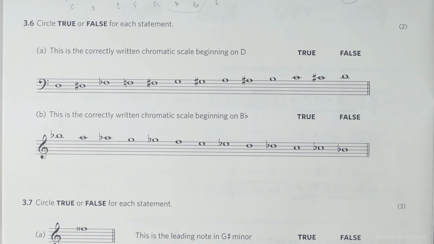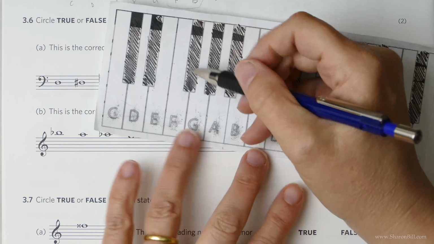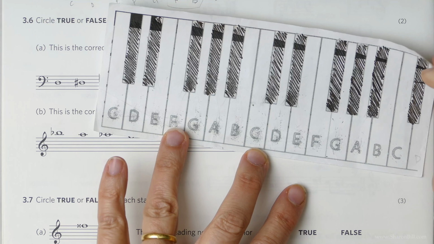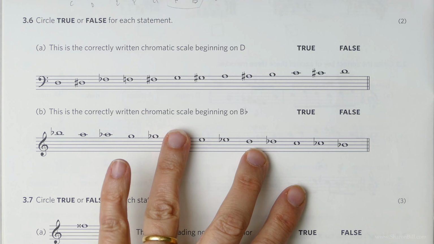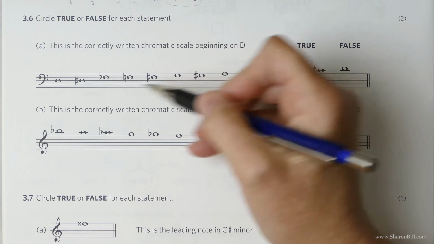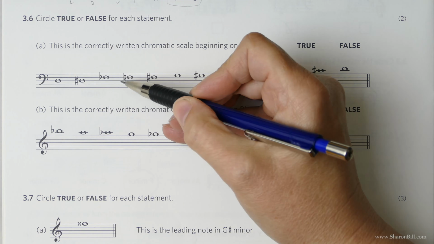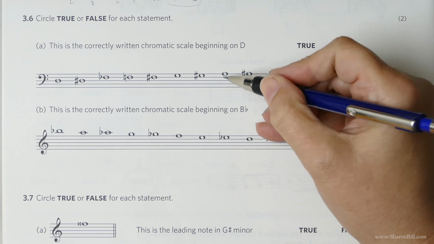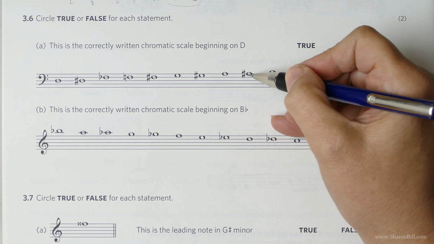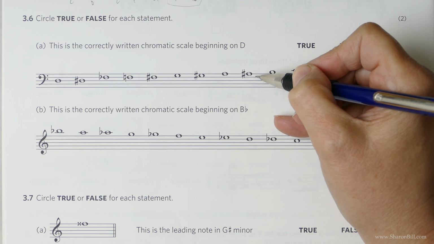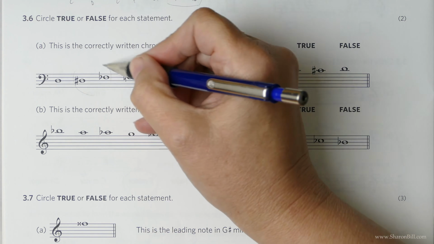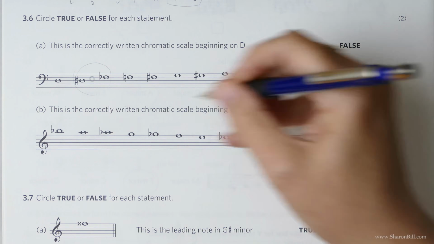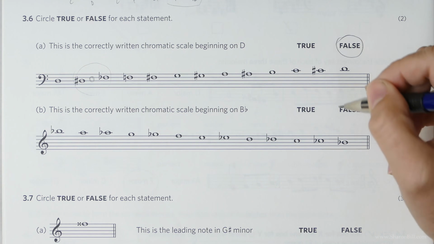Now the chromatic scale has to have every semitone, and then we need to make sure, because scale means step, we have to have every line and space properly allocated so that there are no more than 2 of the same allocation on the stave, but every note needs to be represented at least once. And I can see straight away we've got no space there, have we? So already we know that's wrong. However it works out, it's not written properly, so that's false.